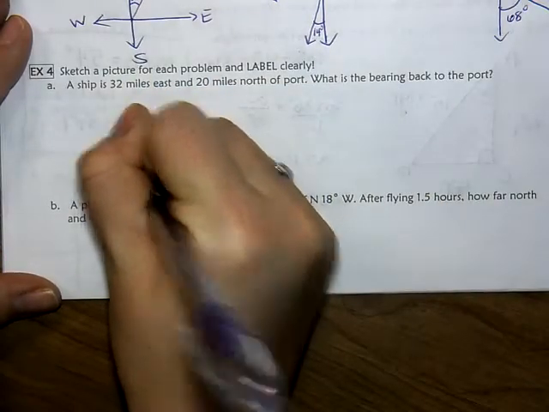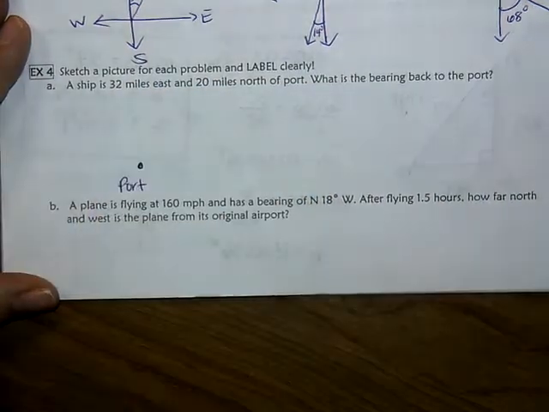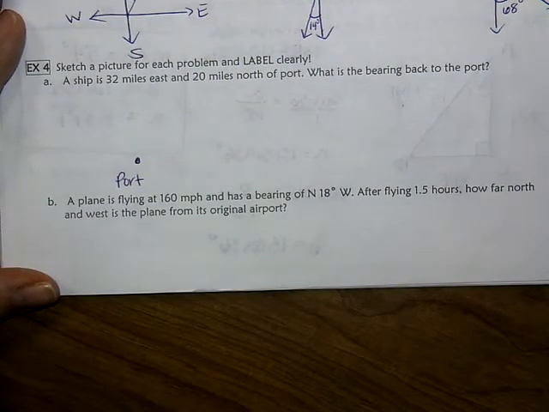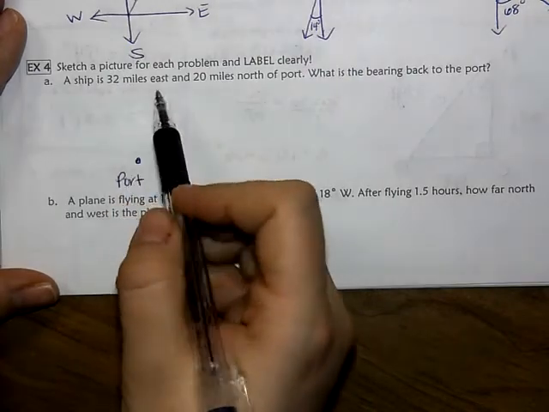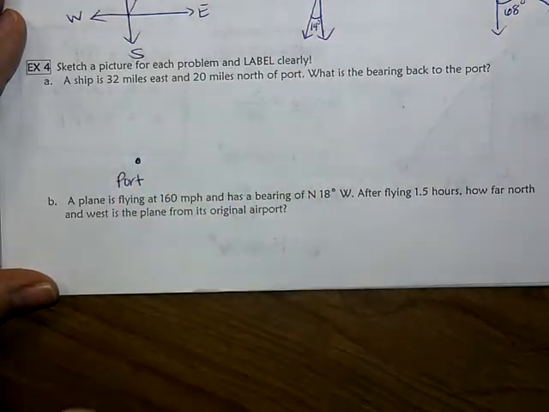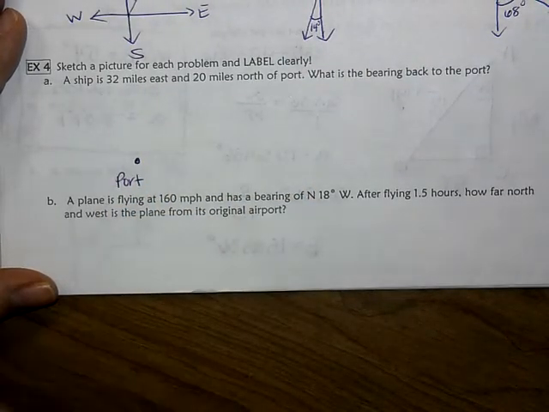So I'm going to put it here, and I'm going to label it port, because that makes sense. Okay? Now we have to go 32 degrees, or 32 miles to the east. So should I go left or should I go right?